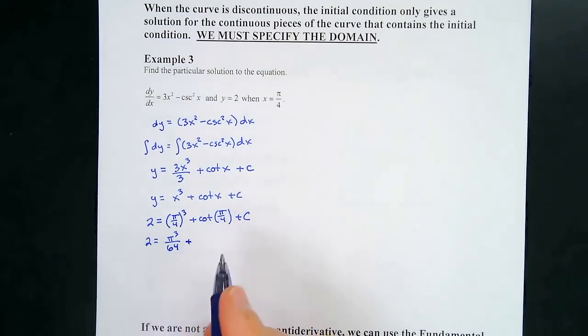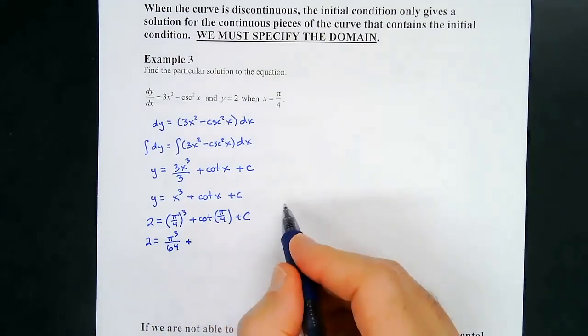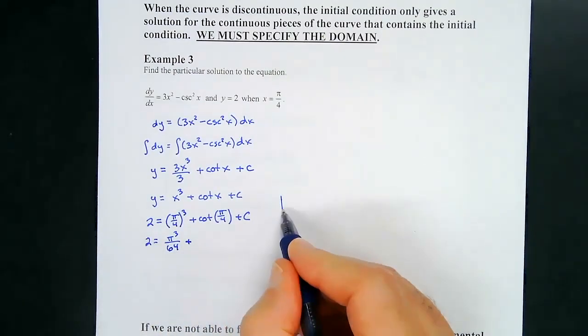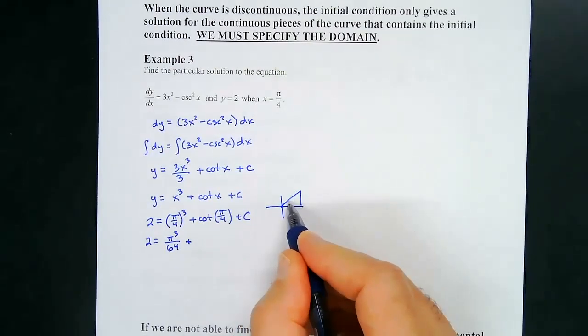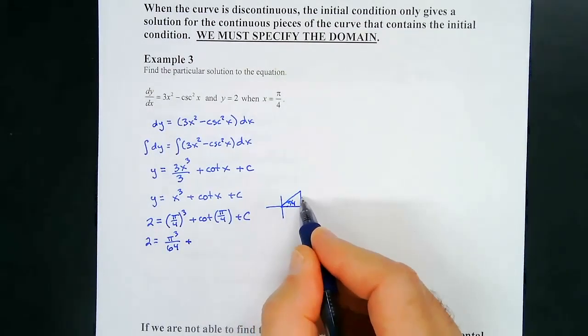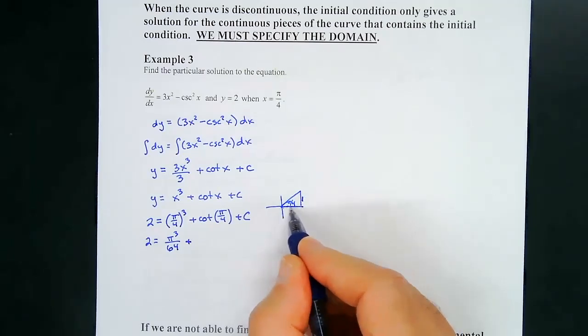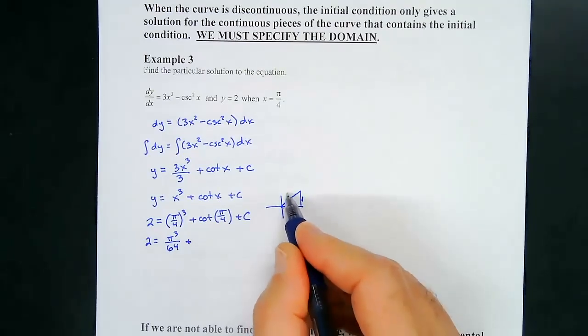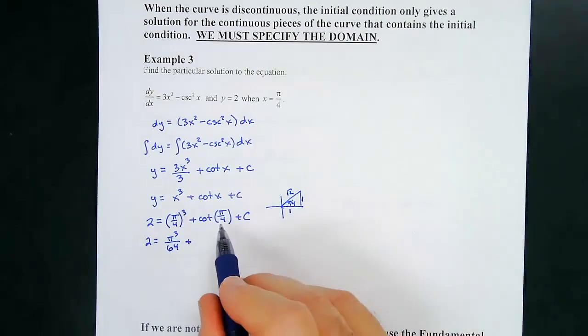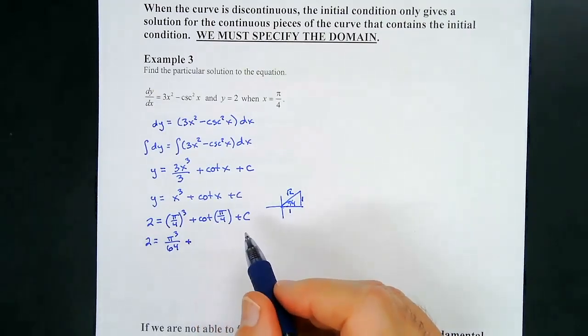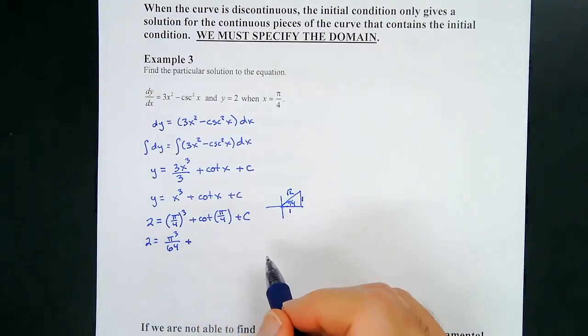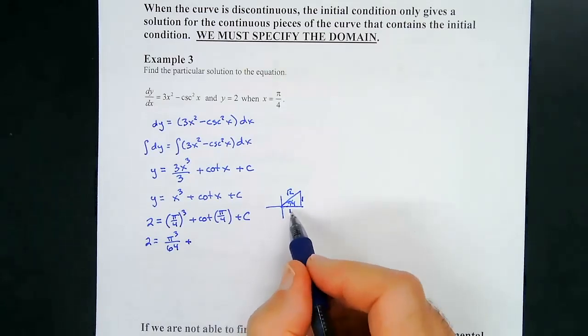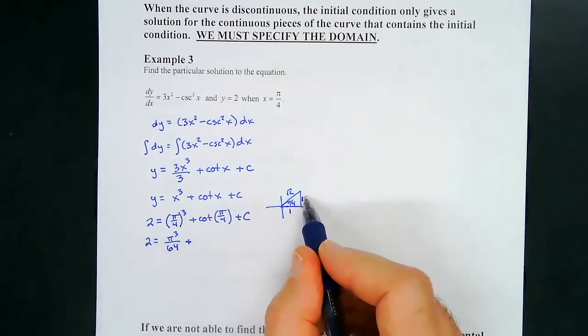Plus, okay, and then I'm going to draw a diagram for cotangent of pi over 4. So pi over 4 would be in the first quadrant. And I know my angle right here is pi over 4, which makes this side 1, positive 1 because I'm going up, and I'm going to the right, so that's also positive 1, and the hypotenuse is the square root of 2. So tangent is y over x. Cotangent is the reciprocal of that, so it's x over y.